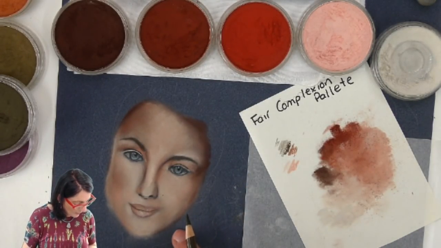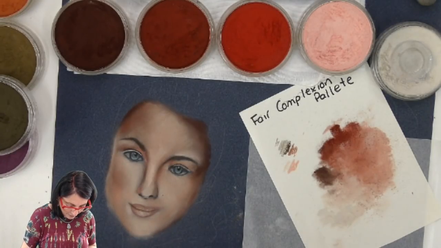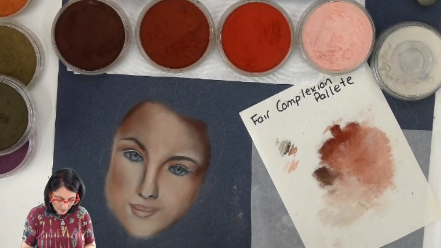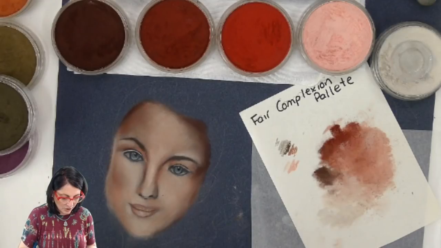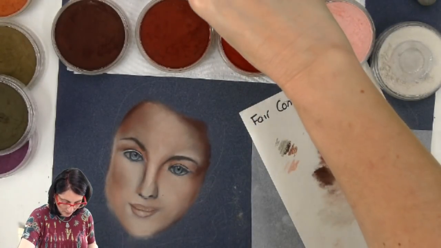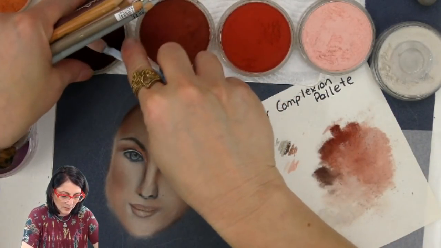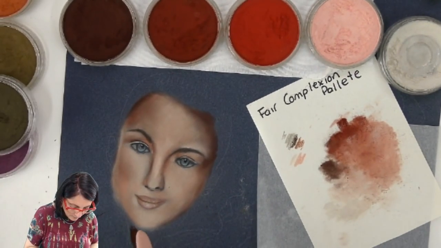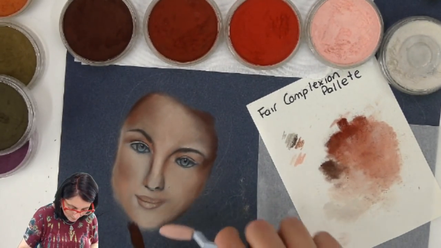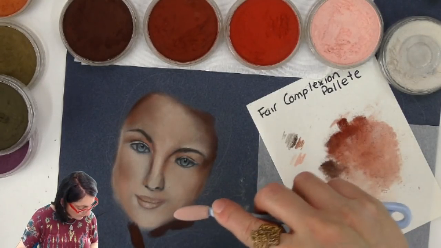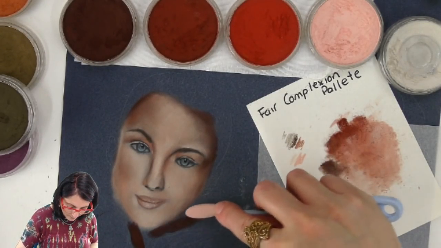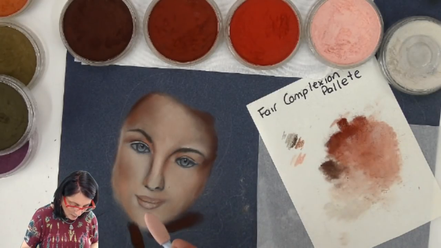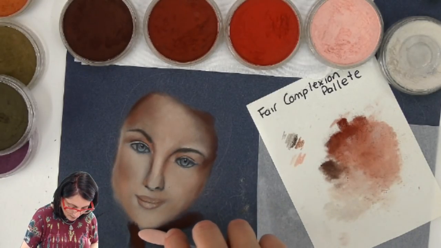Okay, so what I'll do is I'll just do part of her neck here, and that's always going to be darker because of the shadow. And what I'll do is I'll use soft tool. Shouldn't have done it there.